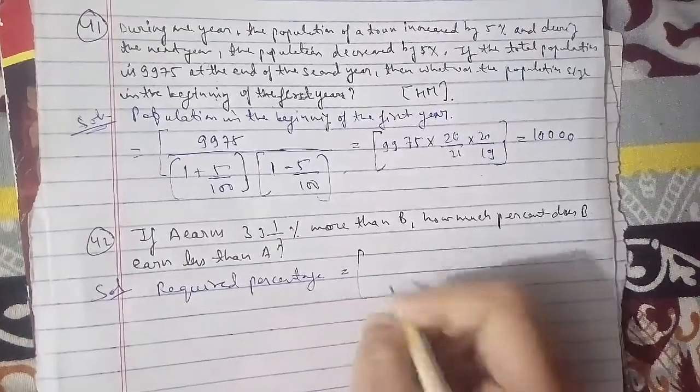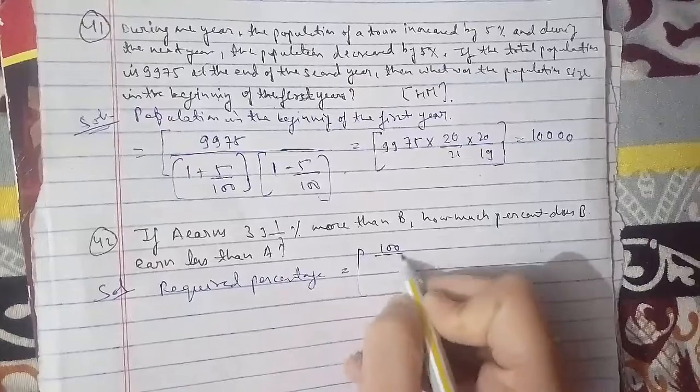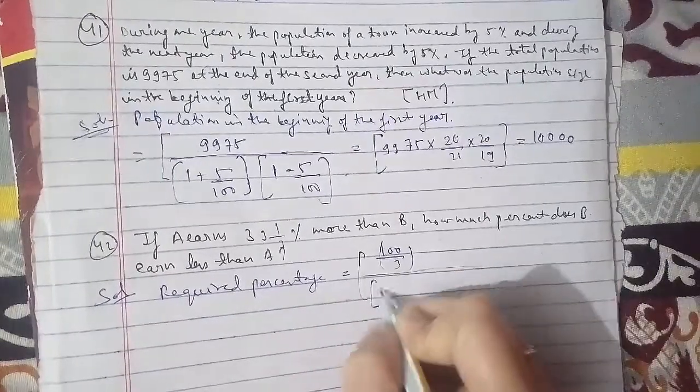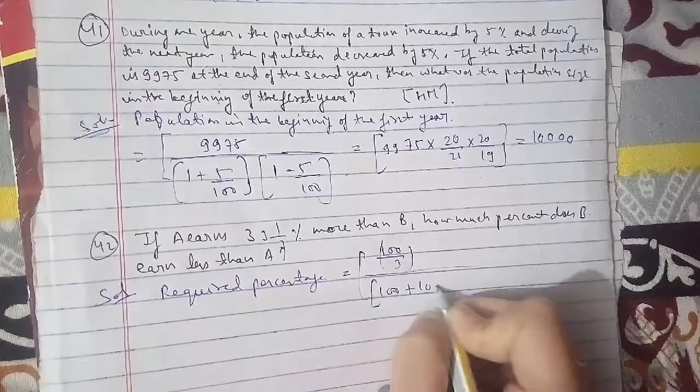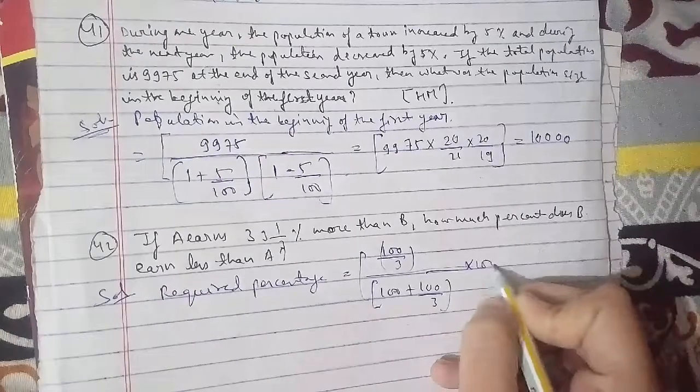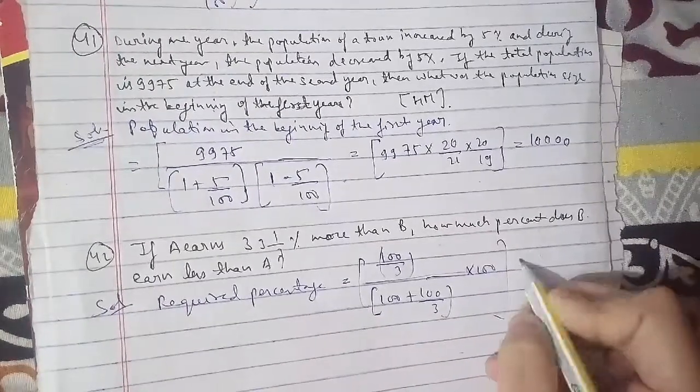So the zero is cancelled by this percent, so we have 4 ones are 4, 4 twos are 8, and 4 fives are 20. So it is 25%. So we'll get the answer 25% here for this question as well.